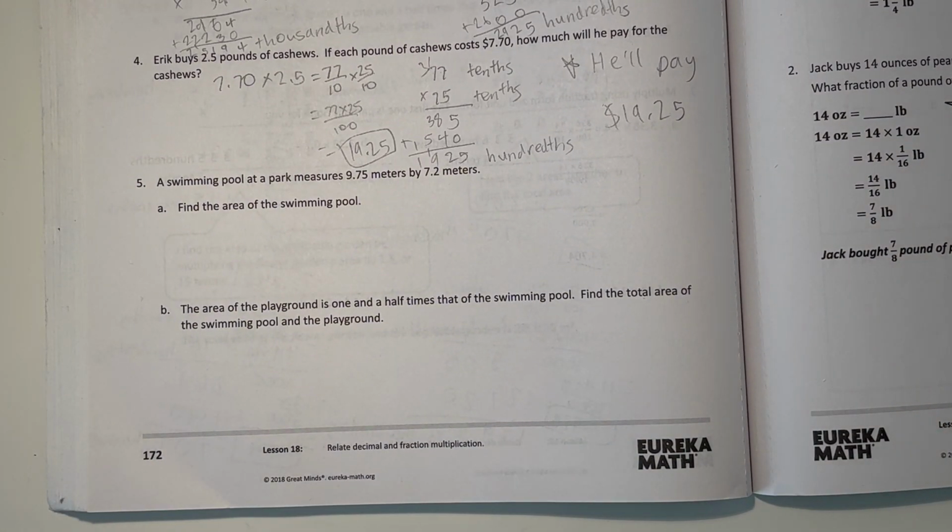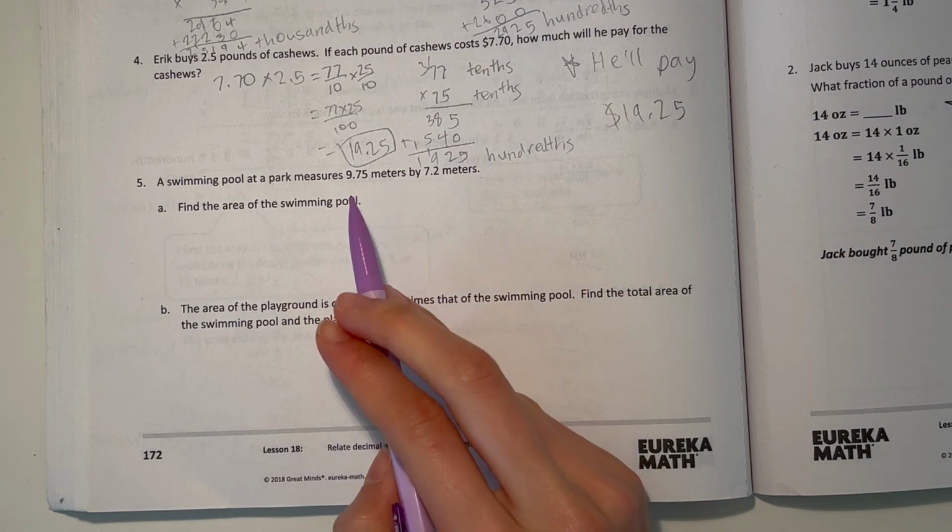Alright, number 5. The swimming pool at a park measures 9.75 meters by 7.2 meters. Find the area. So multiply those two numbers because length times width.